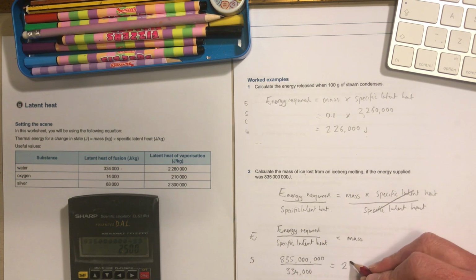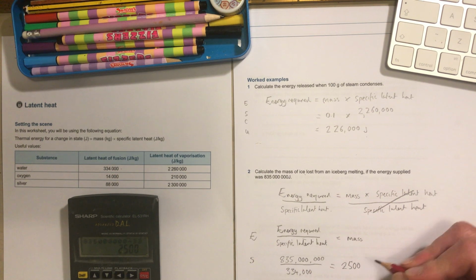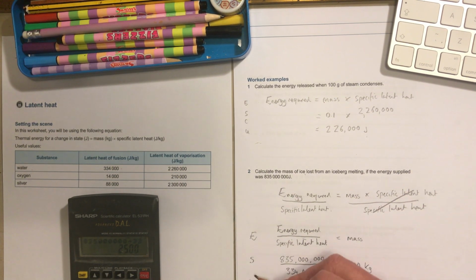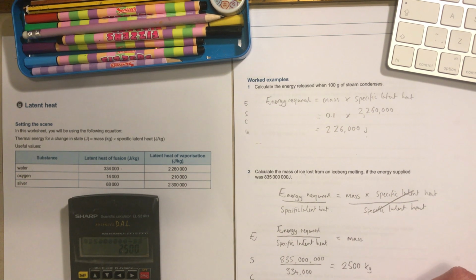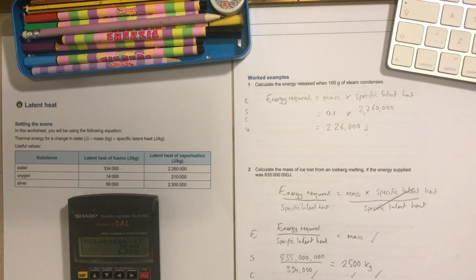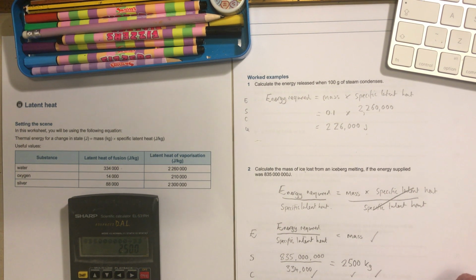So it gives me 2,500, and my unit is kilograms. So I've done the calculation, and then I've done the unit here. If this was a question in an exam, I may get a mark for the equation or the rearrangement of it, maybe a mark for the substitution, the calculation, and the unit. So make sure you've got all 4 of those in.